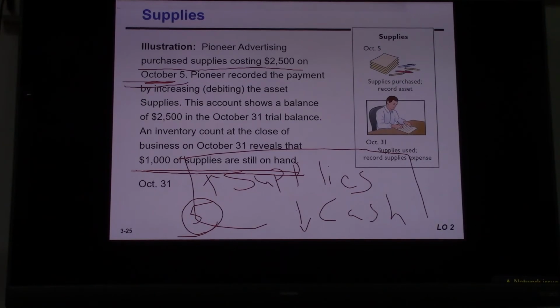First, you should determine the amount of supplies used.